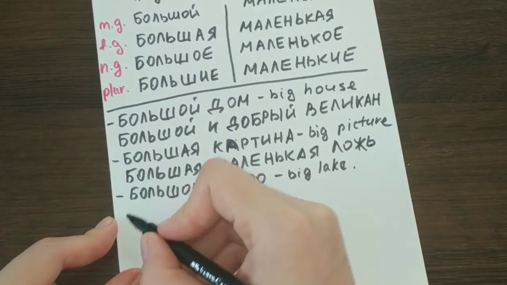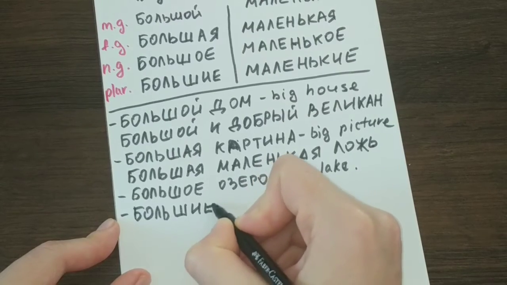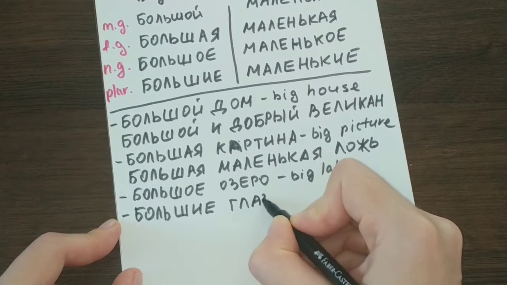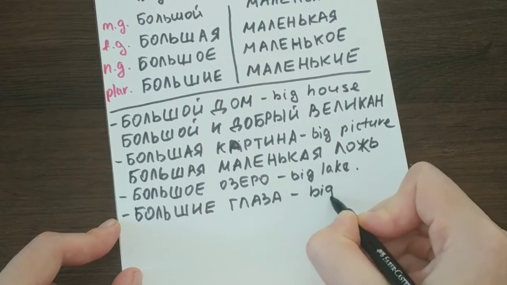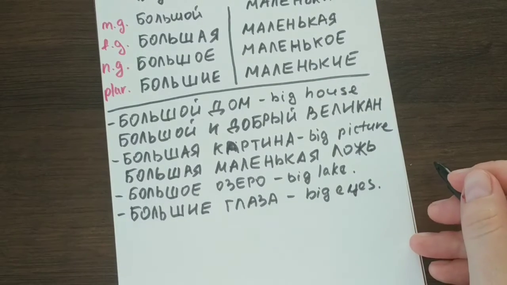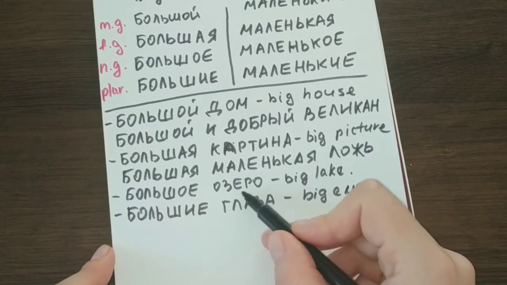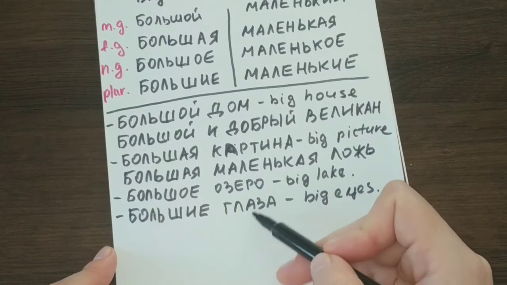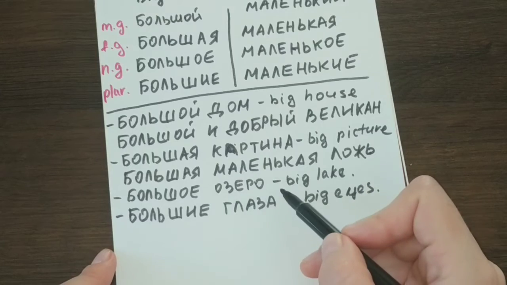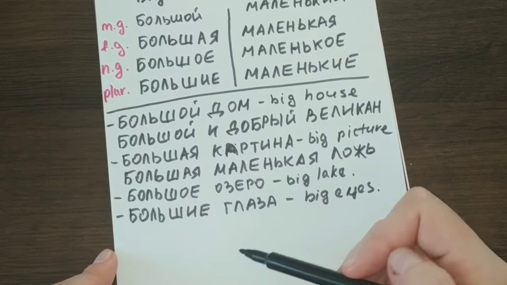And let us talk about the plural form, which is большие. Большие. So большие, big, I think can be eyes, which are глаза, big eyes. The singular form of eyes, which is eye, is глаз, and the plural form is глаза. So we're using the adjective in the plural form as well, which is большие, and we get big eyes.